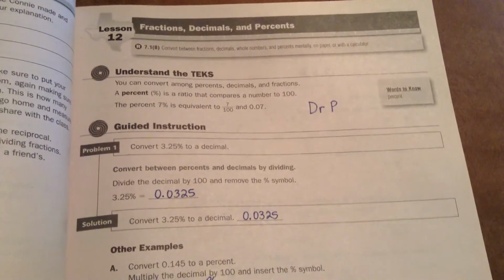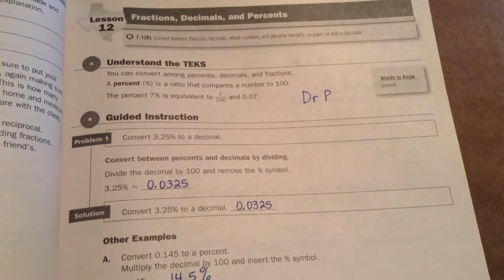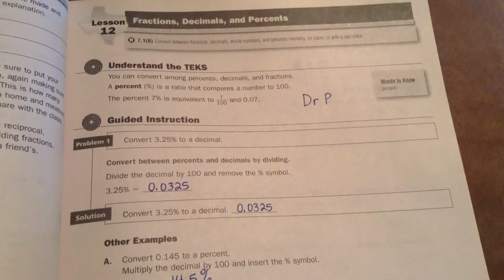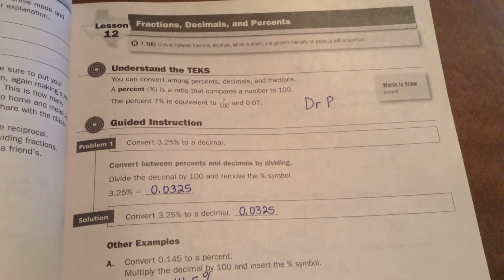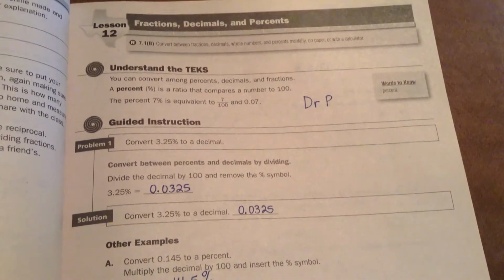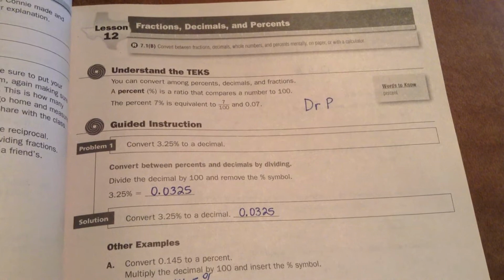Chapter 12 is over fractions, decimals, and percents. You can convert among percents, decimals, and fractions. A percent is a ratio that compares a number to 100. The percent 7% is equivalent to 7 over 100, or 0.07.